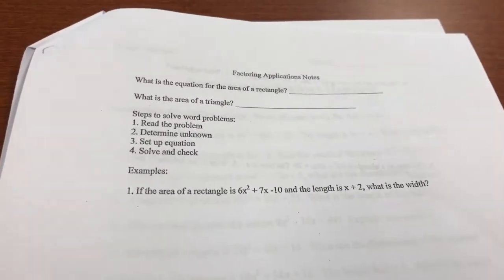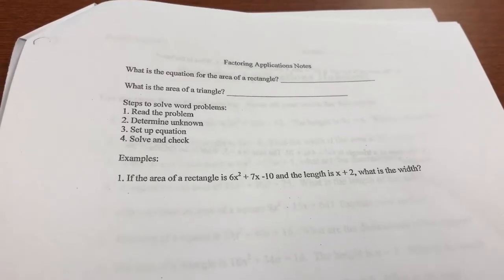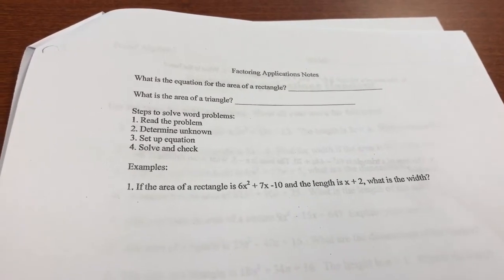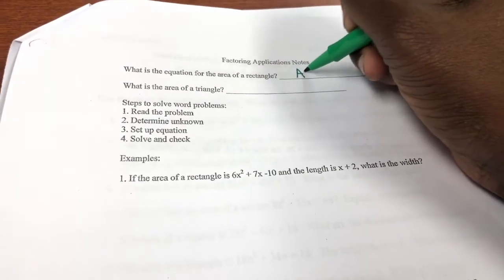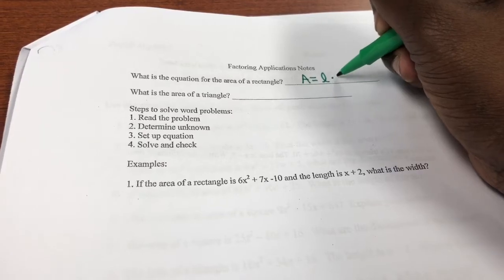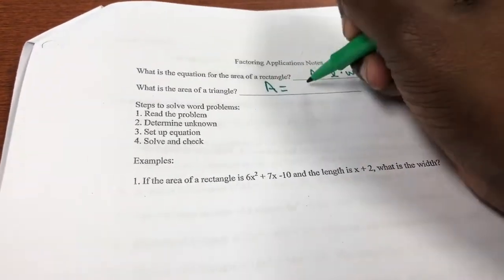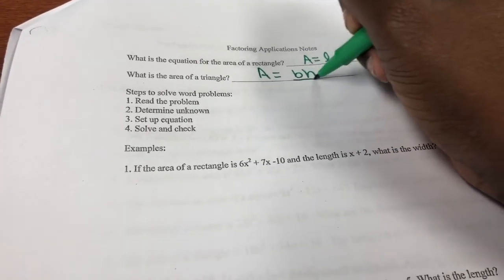Good morning, guys. So today you're going to be working on factoring applications, which means we're actually putting our factoring skills to a word problem. We're going to be looking at it in terms of rectangles, squares, and triangles. So remember that to find the area of a rectangle is length times width. To find the area of a triangle is base times height divided by 2.